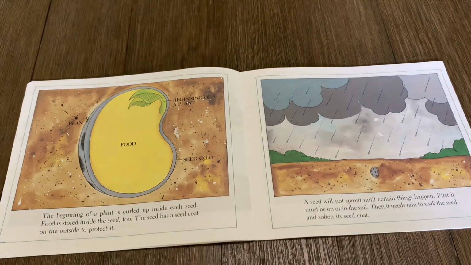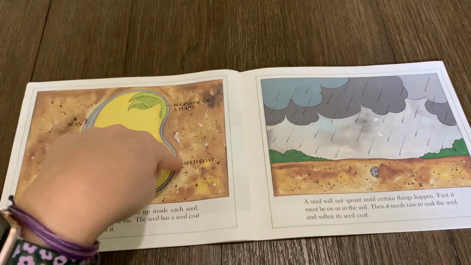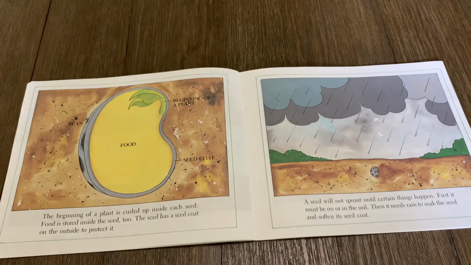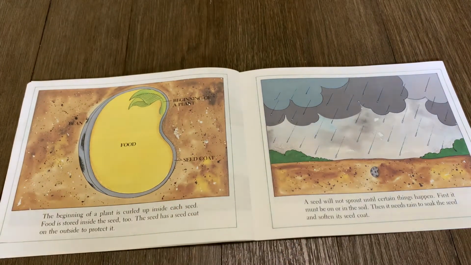The beginning of a plant is curled up inside each seed. The food is stored inside the seed too. The seed has a seed coat on the outside to protect it. So just like we wear a coat to protect us in the winter, each seed has a coat to protect it because inside is the beginning of a new plant. A seed will not sprout until certain things happen. First, it must be on or in the soil. Then it needs rain to soak the seed and soften its seed coat.